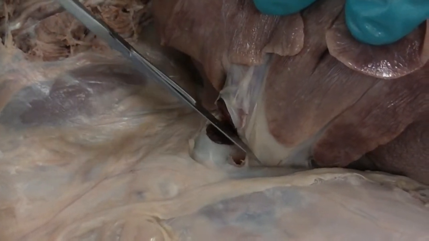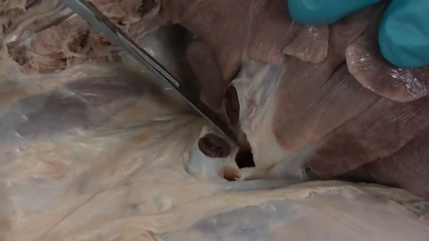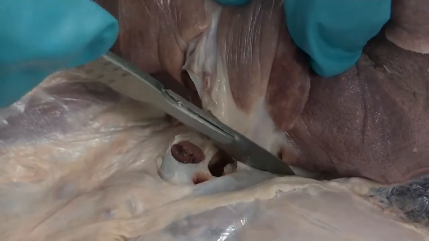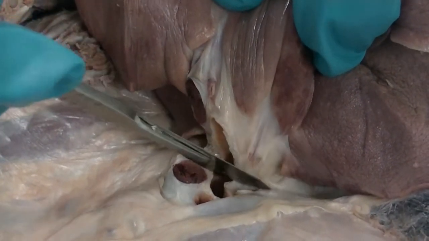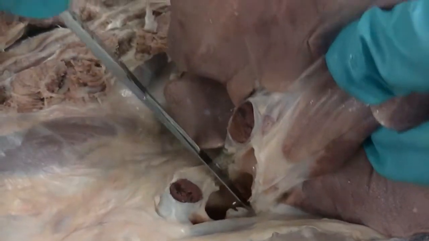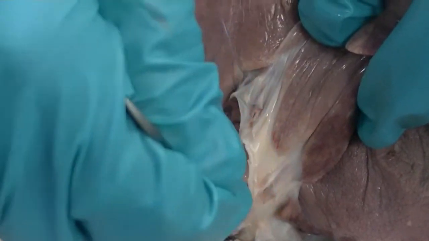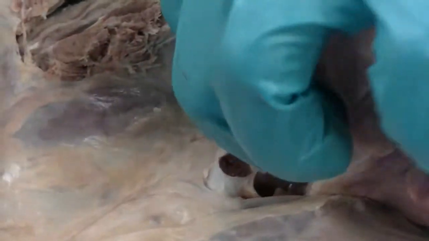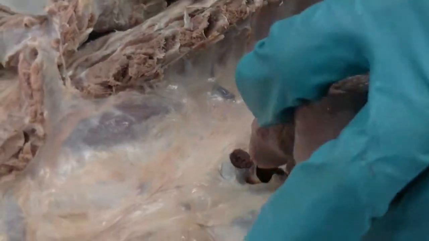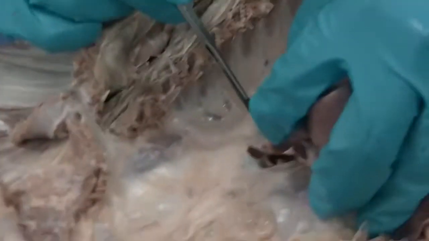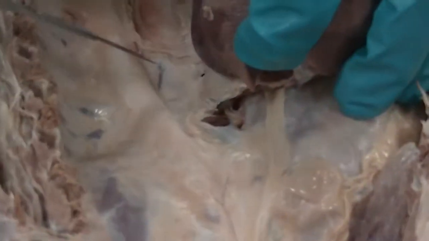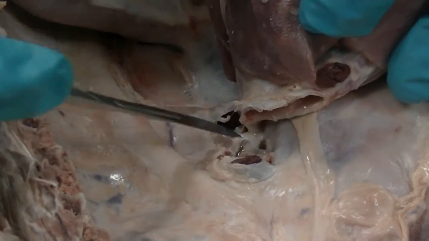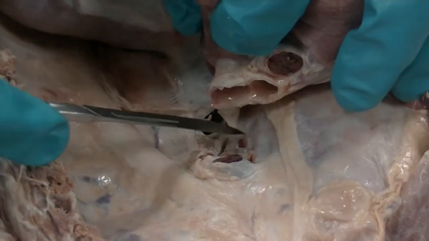Putting the pulmonary artery, the left primary bronchus is exposed now. Some of the pulmonary veins. Left recurrent laryngeal nerve is in close contact here, so we must mind that structure, making sure not cutting the left recurrent laryngeal nerve.